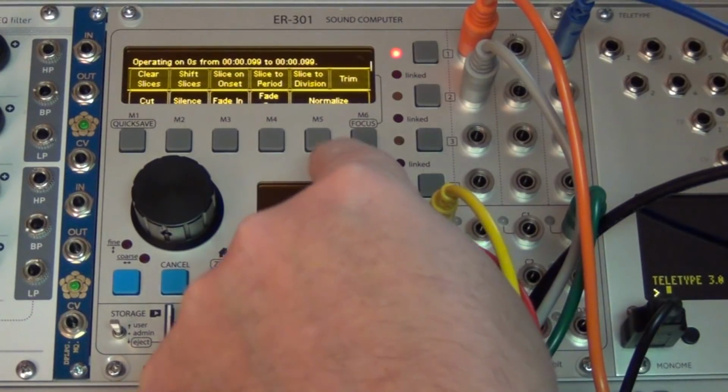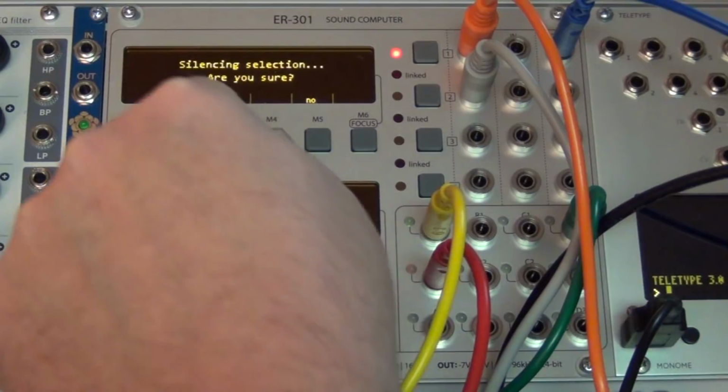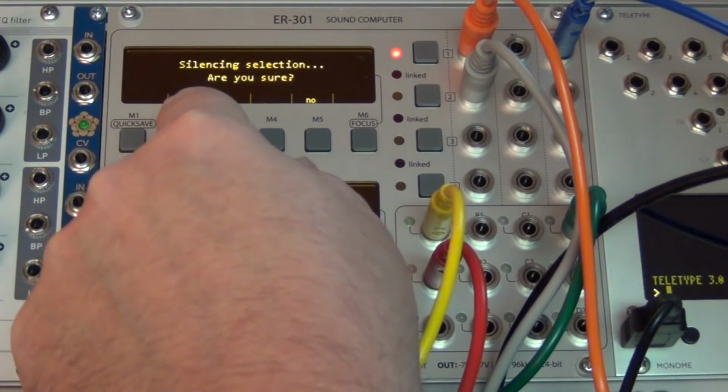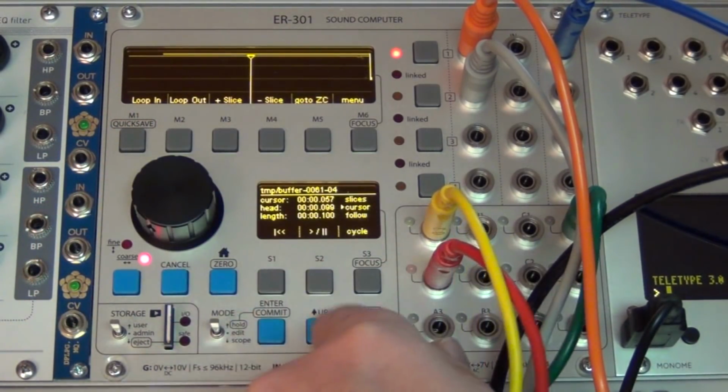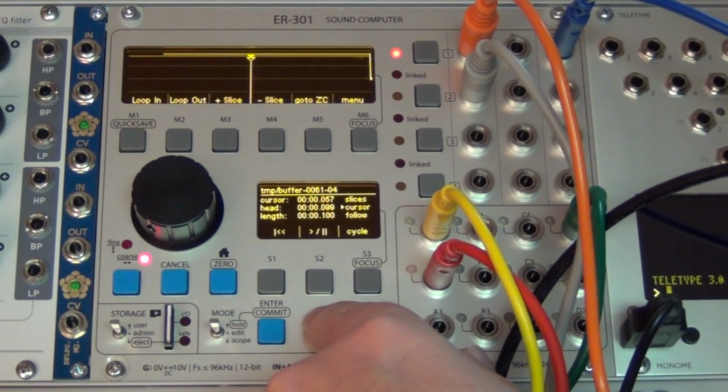We'll go to menu, and we'll choose silence. Silencing the selection, are you sure? Yes. Okay, so now we've got this 100 millisecond gate.